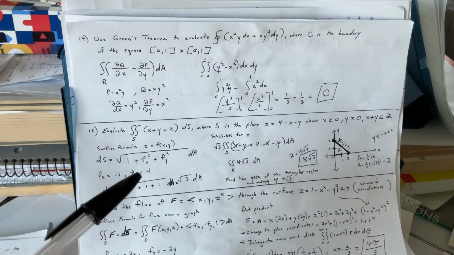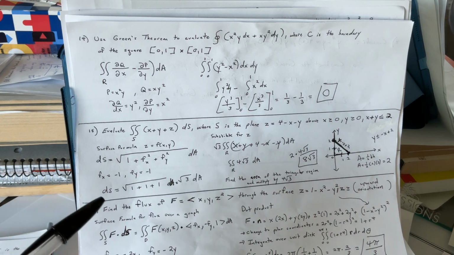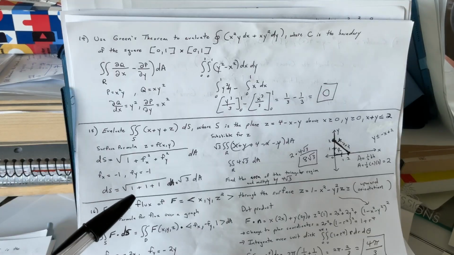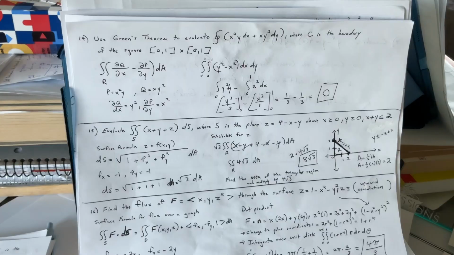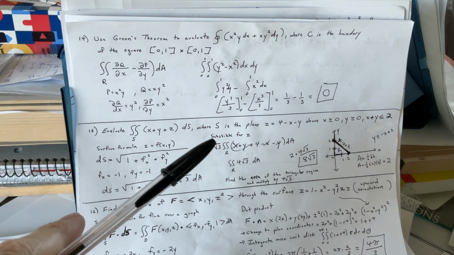Partial derivative of x is -1, partial derivative of y is -1. To get dS, we're just taking the square root of 1 plus 1 plus 1, that gives you 3. So basically, what we have here is the square root of 3 dA.